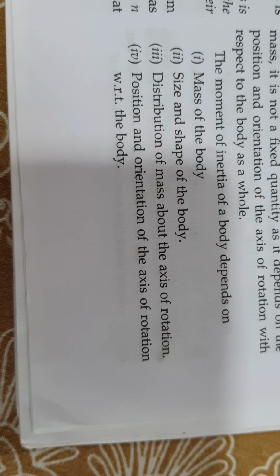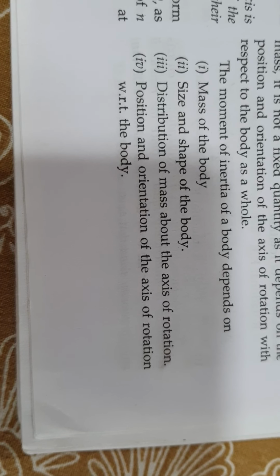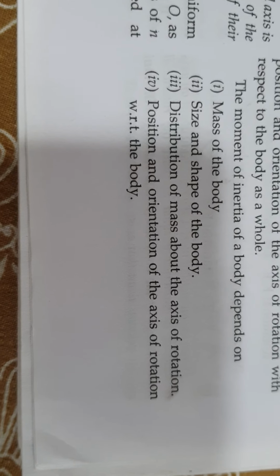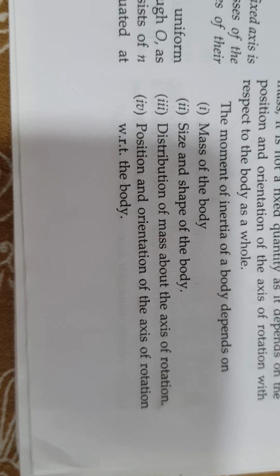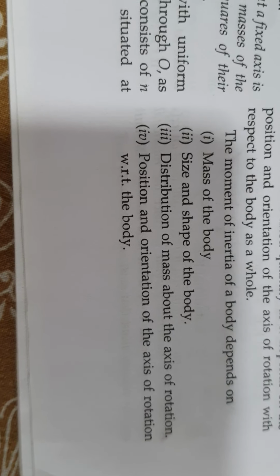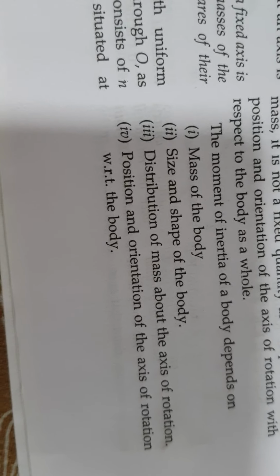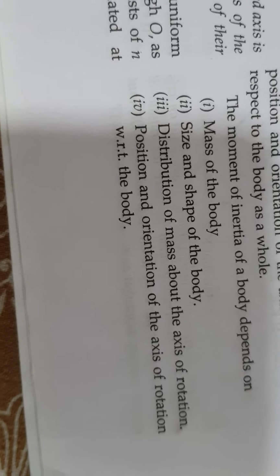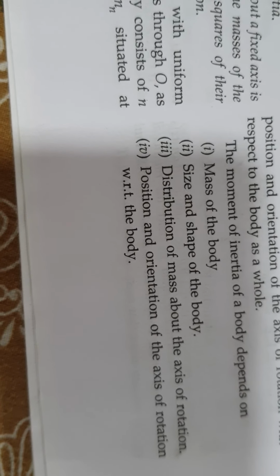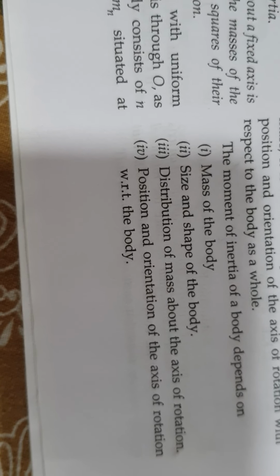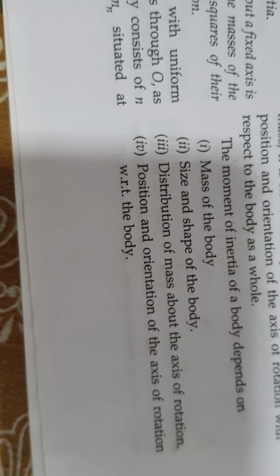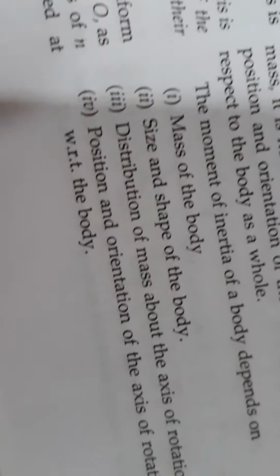See, if you have a ring or a bangle, it can rotate about its center, it can rotate about any tangent. That tangent can be perpendicular to the plane of the ring, or it can be parallel to the plane of the ring. We'll see that later on in detail. So moment of inertia basically depends on these four factors, that is mass, then the shape and size of the body, then distribution of mass, and lastly the axis of rotation. I hope it is clear.